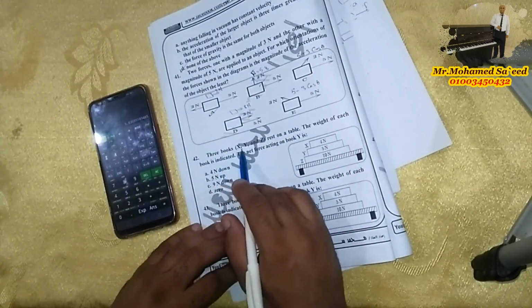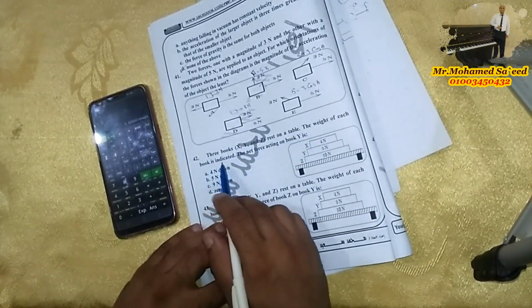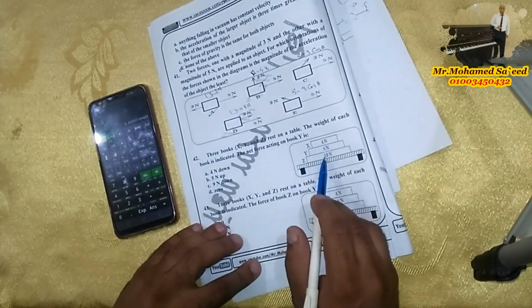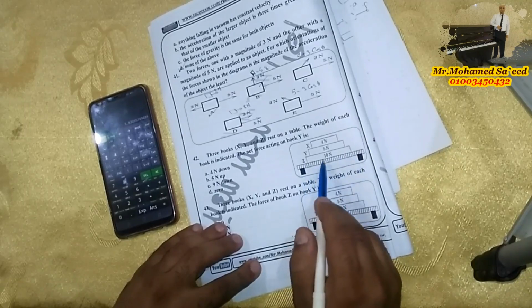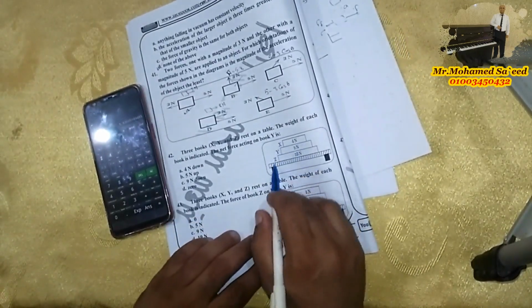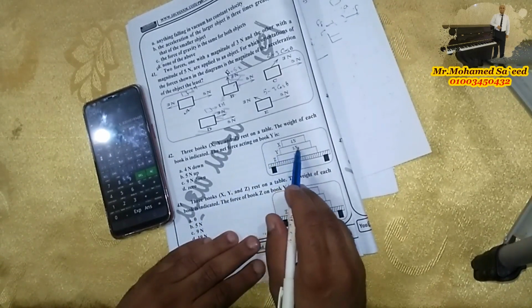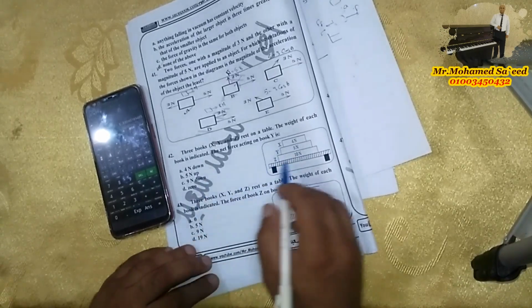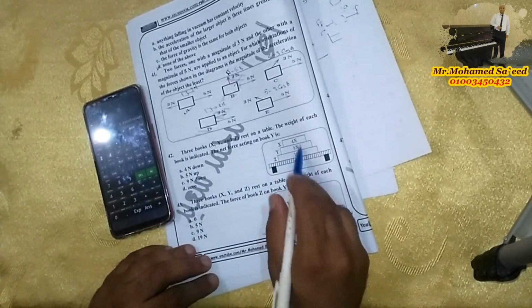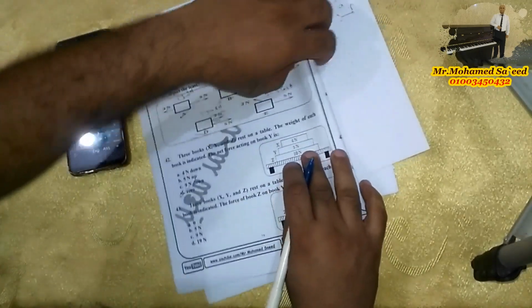3 boxes X, Y, and Z rest on a table. The weight of each box is indicated: 10 Newton, 5 Newton, and 4 Newton for X, Y, and Z. The net force acting on book Y, they are at rest, so the net force equals 0 because they are at rest.